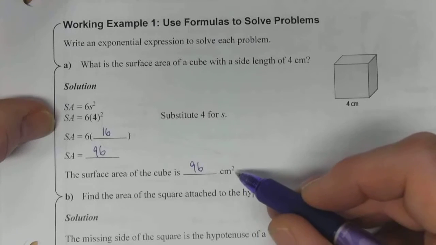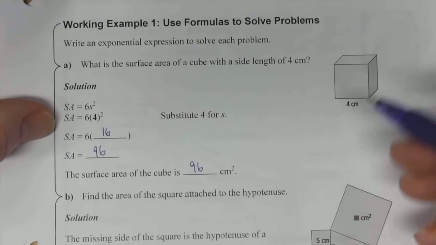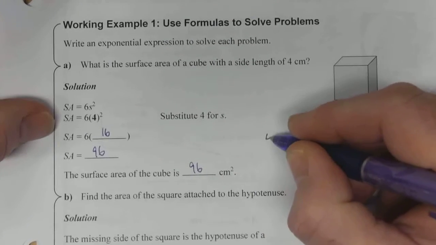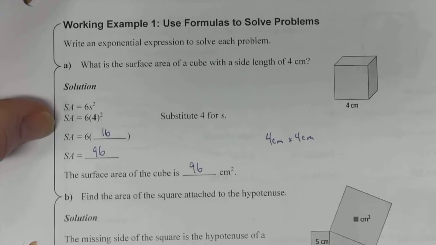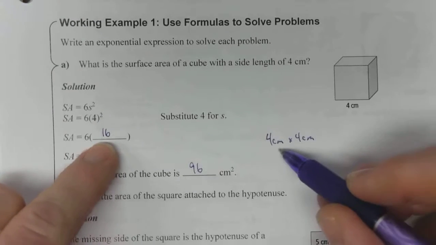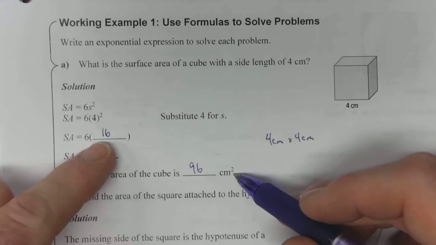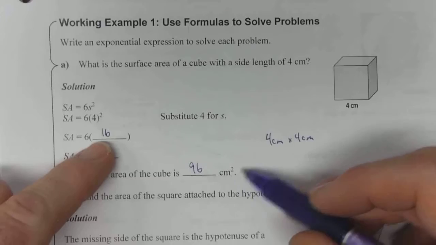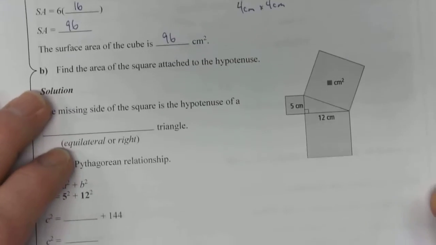Now note, the centimeters has the exponent of 2 on it because we're multiplying, well, if you look at it, it's 4 centimeters times 4 centimeters for one surface area. So that's 4 times 4 is the 16 that we had here, but then centimeters times centimeters gives you centimeters squared. So that's where that comes from. And then we're just multiplying it by 6 to get the full cube. So let's look at B.